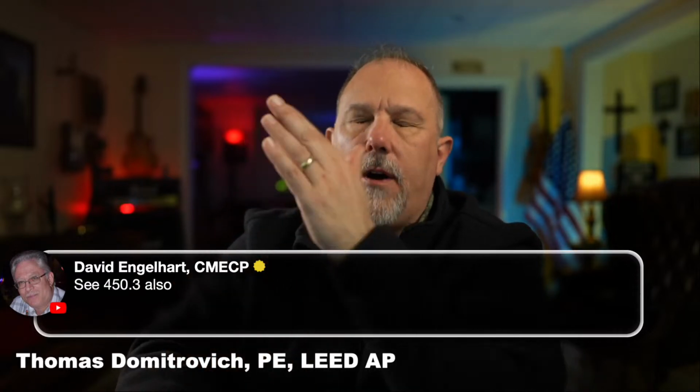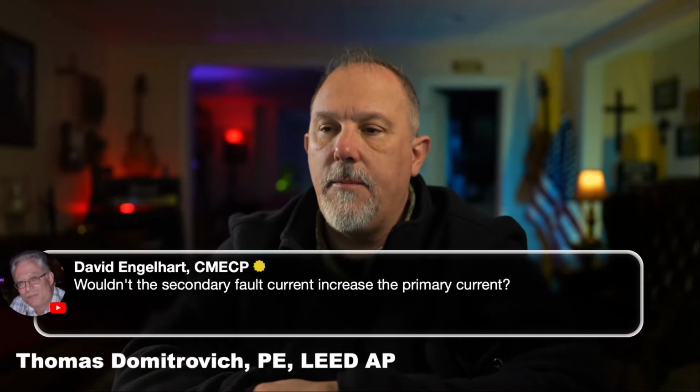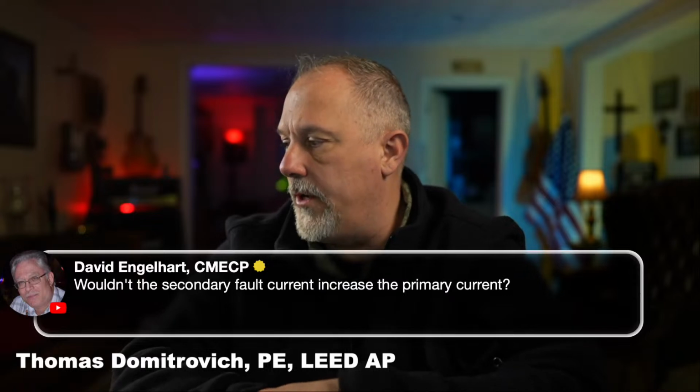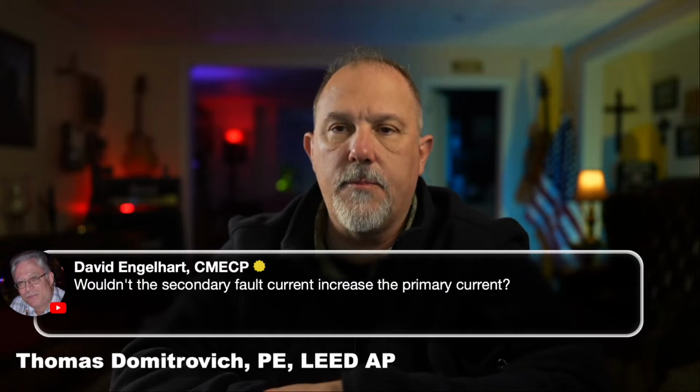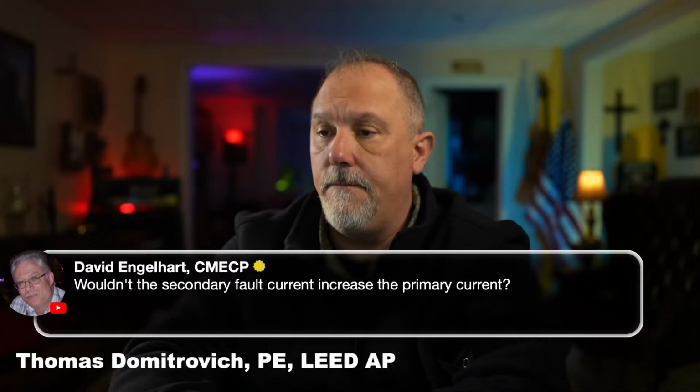Really, you've got to go to other areas to ensure you have protection of the conductor on the secondary and the equipment that is on the secondary. Wouldn't the secondary fault current increase the primary current? Sure, it will. It will increase the primary current by the turns ratio. David, I would agree with that. Absolutely.